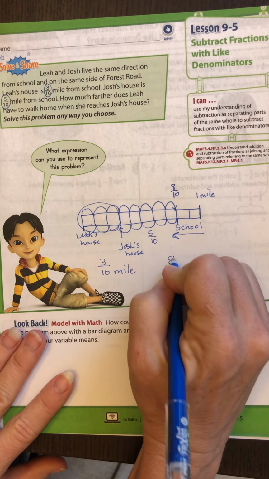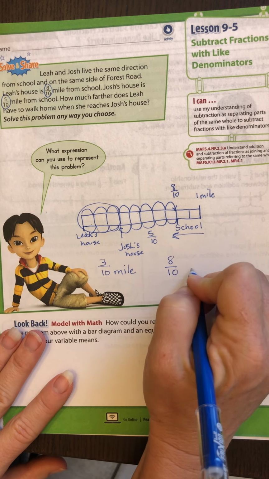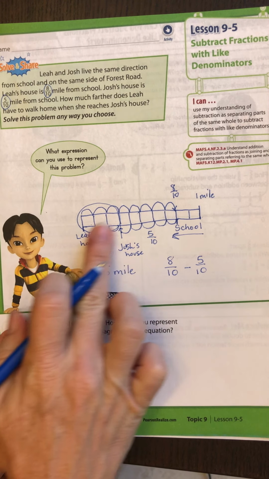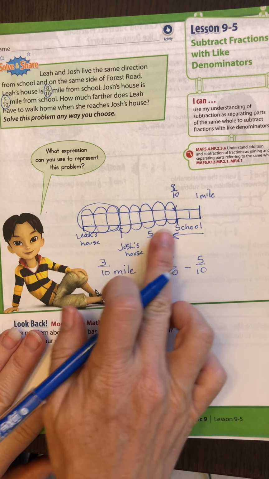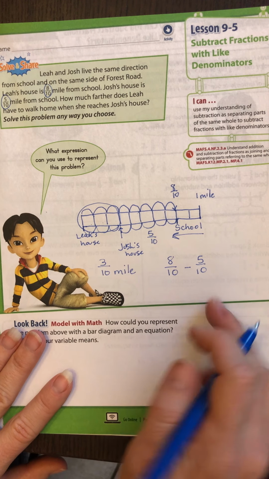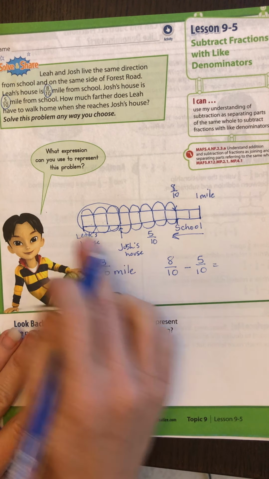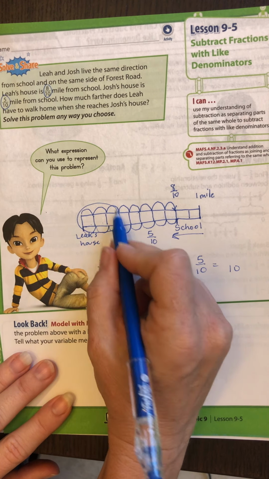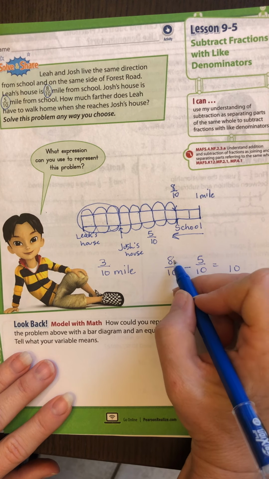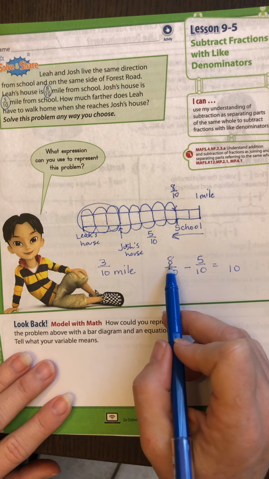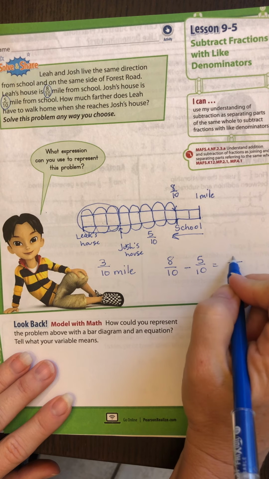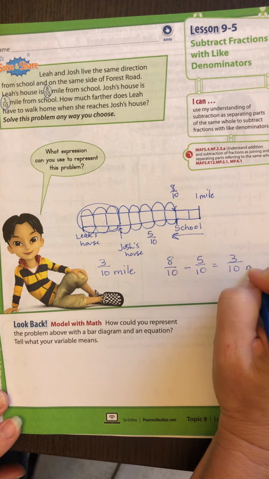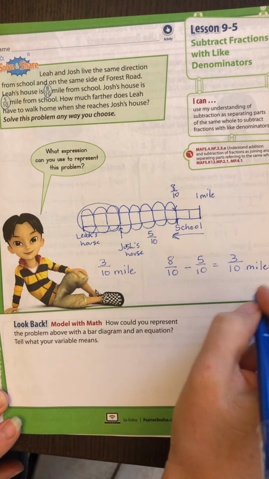So what our problem was is we started at 8/10. We took away the 5/10 that she walked, because her house is 8/10 away from school. She walks 5/10 to Josh's house. How much further does she have to go to her house? In our picture here, we found that it was 3/10. We can look at this and also see that 8 take away 5 is 3. So our answer would be 3/10 of a mile. That's how much further she has to walk.